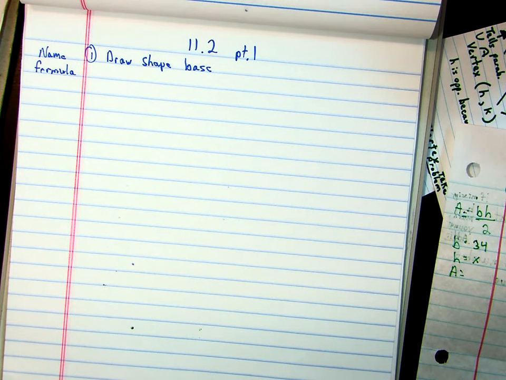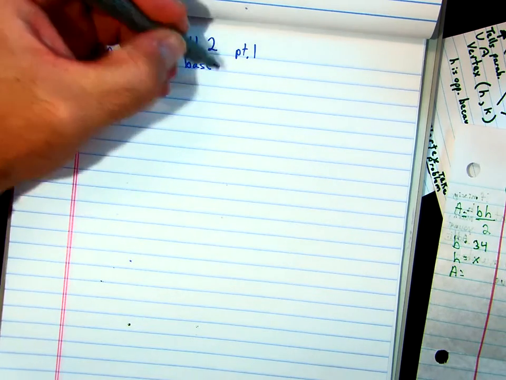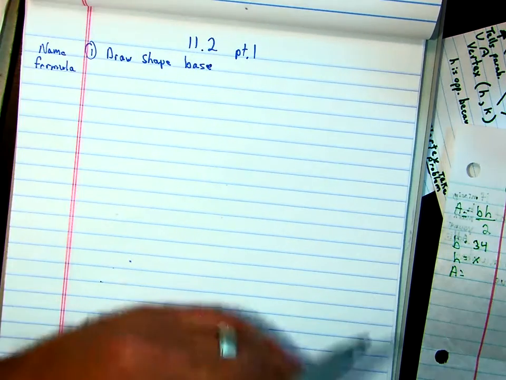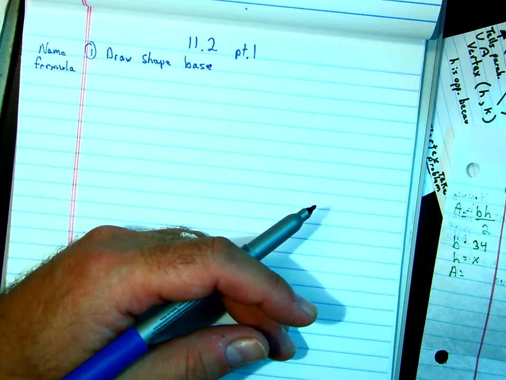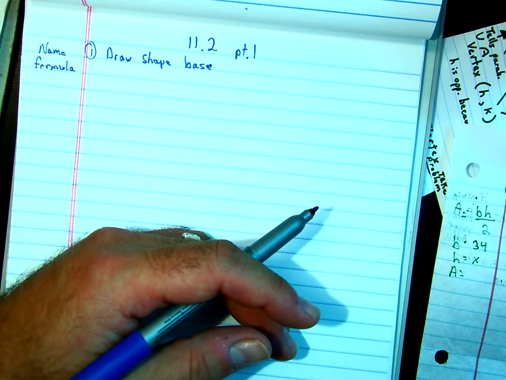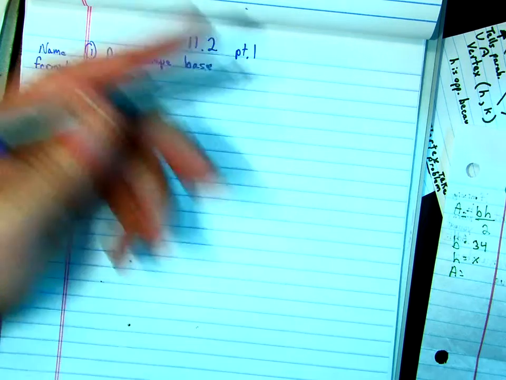So first of all, understand that you want to draw the shape of the base, and that the shape of the base is any other shape other than a quadrilateral, unless all of them are quadrilaterals. Second of all, you have to understand some terminology.